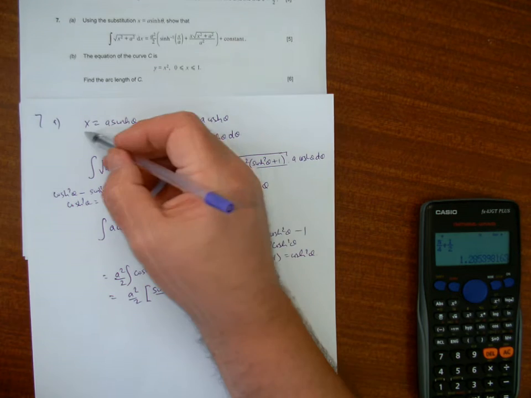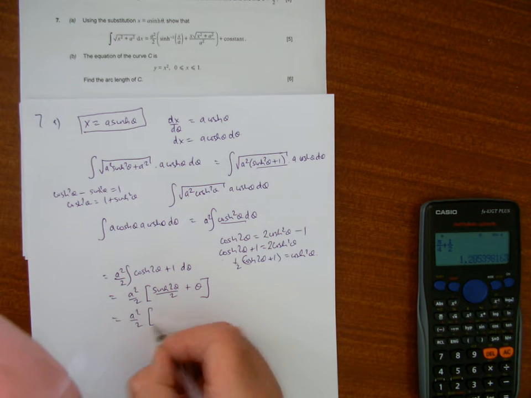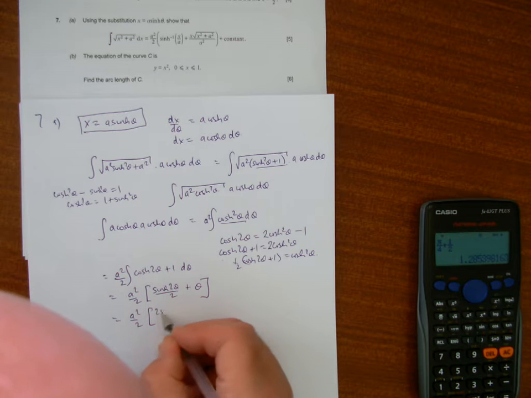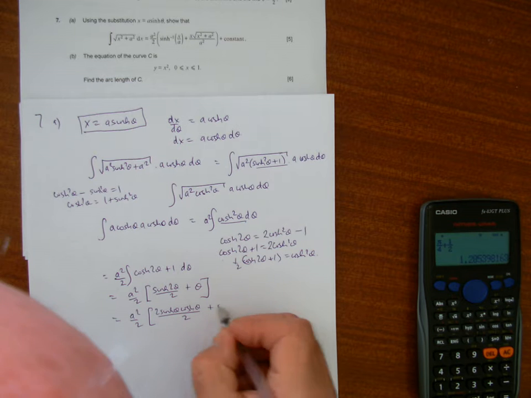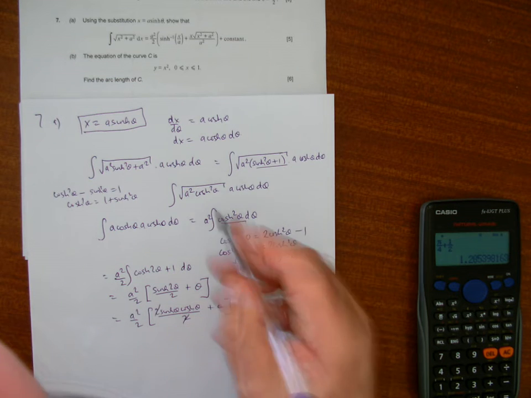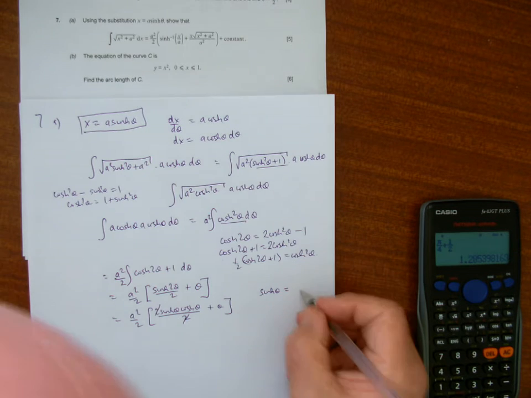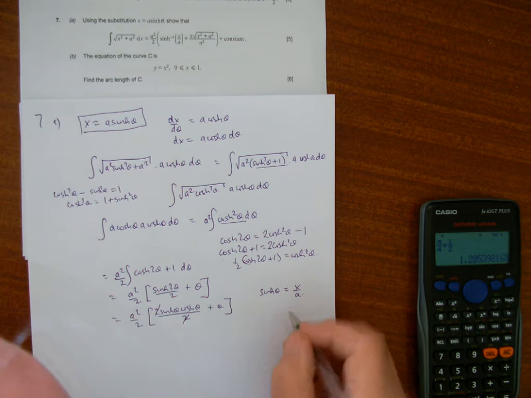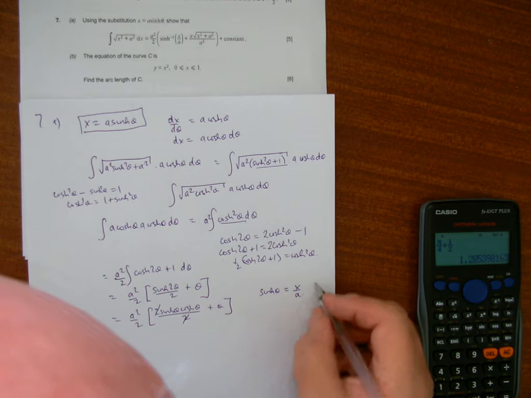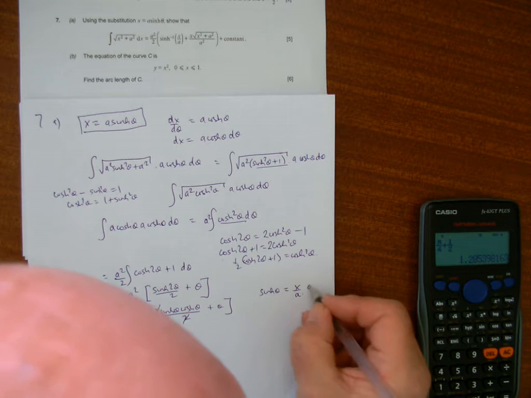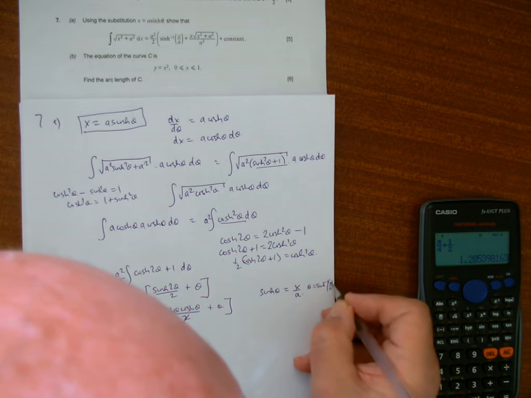And then I've got to get it back into x's. So that's a squared over 2. Sin 2 theta is 2 sin theta cos theta over 2 plus theta. So the 2's cancel off. I know that sin theta is x over a, so I can sub in for sin there. Theta from this, theta is sin to the minus 1 of x over a. So I'll substitute for that.